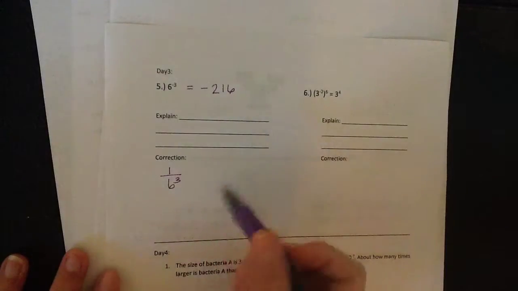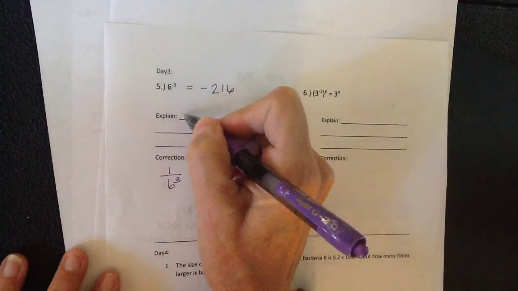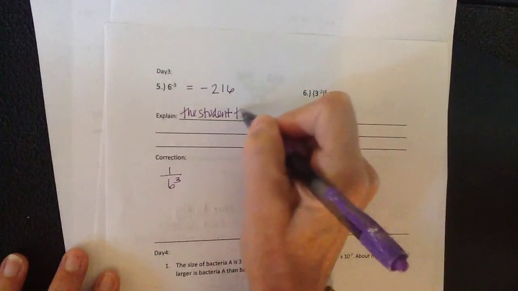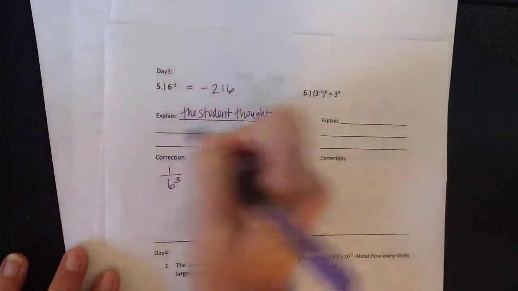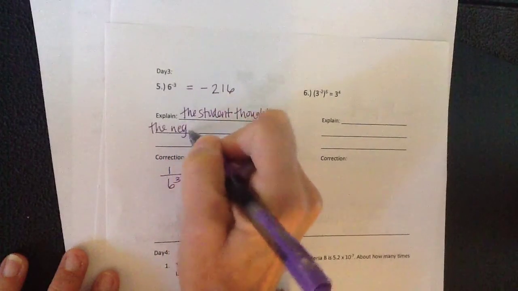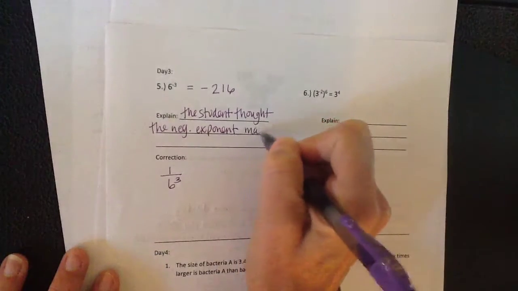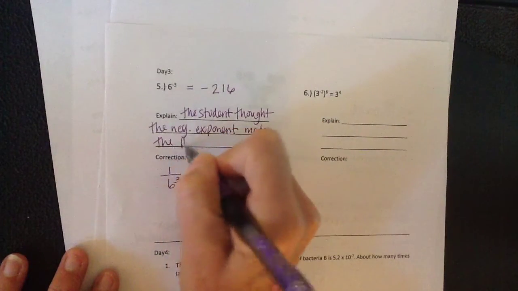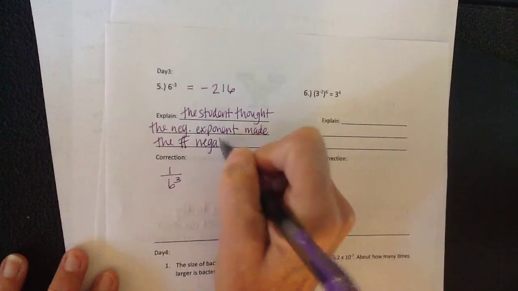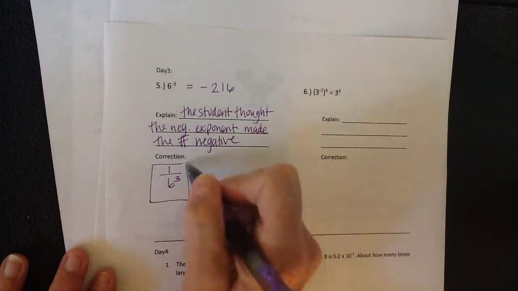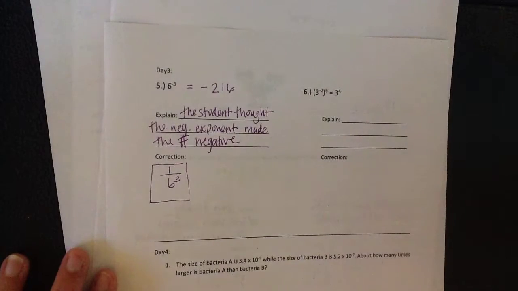Okay, so how would you explain it? Maybe this. The student thought the negative exponent made the number negative. Okay? Now, I saw someone else had a different answer, which was actually just as correct. This is a perfectly sufficient, good answer.